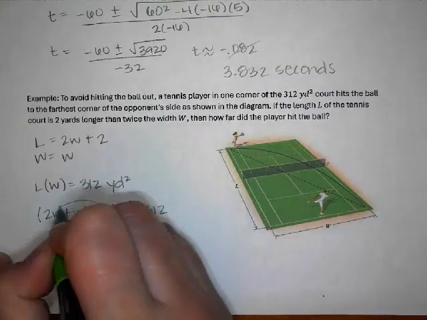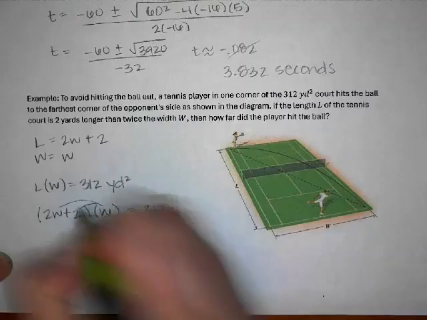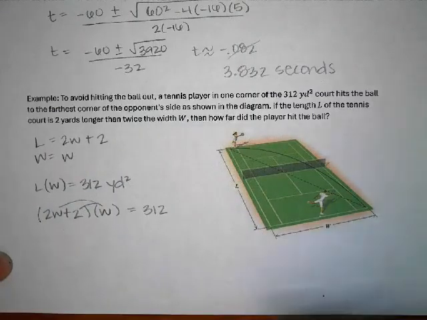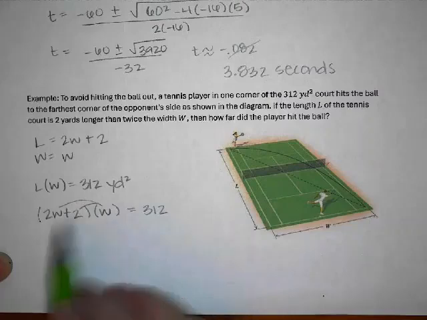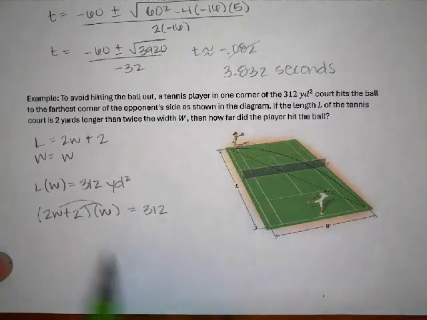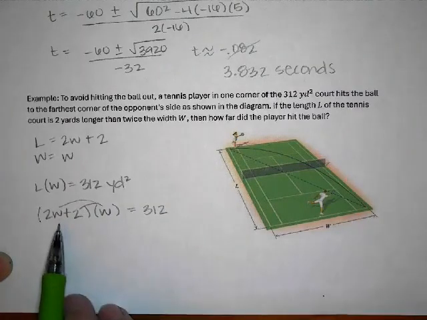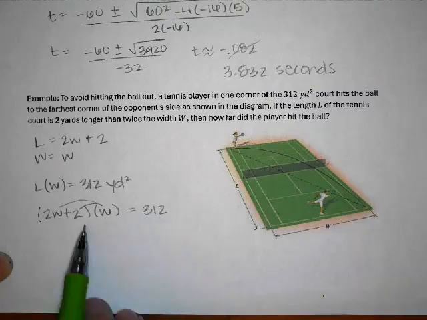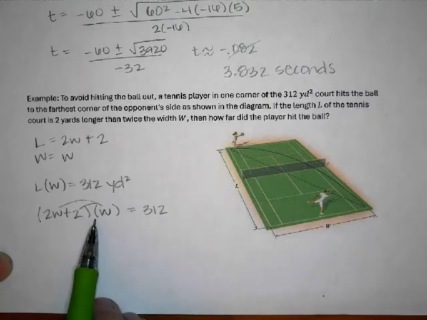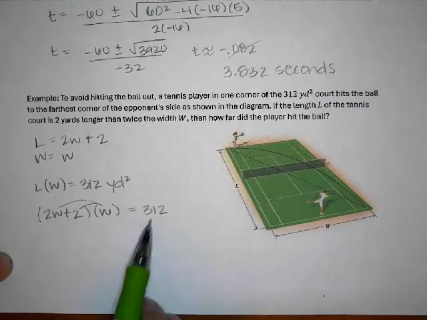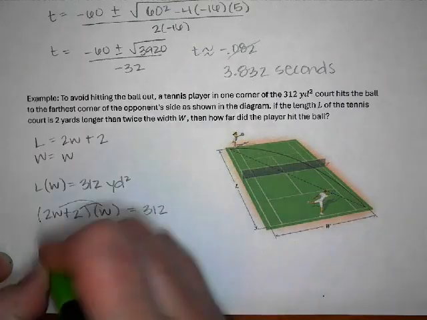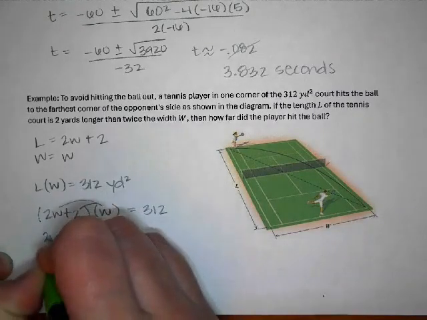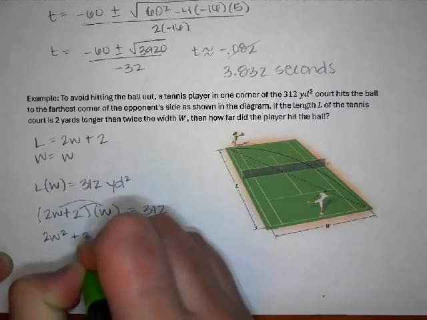Before I start doing work without explaining what I'm doing, length times width equals area. Right now this is in factored form, but it's not going to help me solve anything because it equals 312, not 0. So I'm going to go ahead and multiply this. 2w squared plus 2w equals 312. I'm going to make it equal 0.